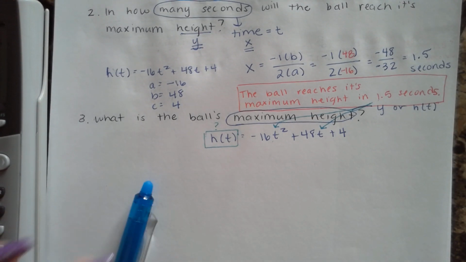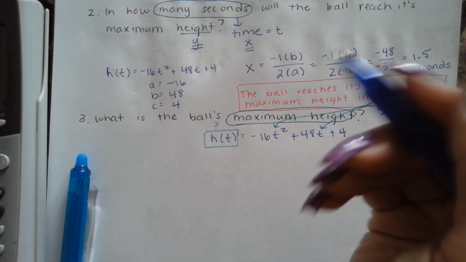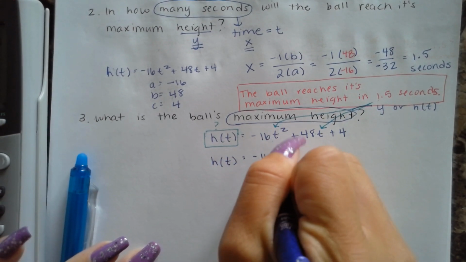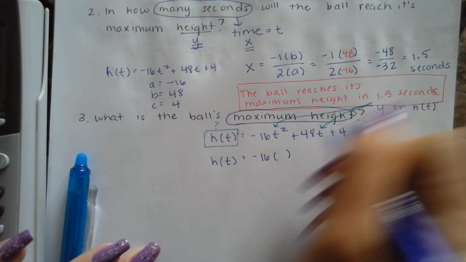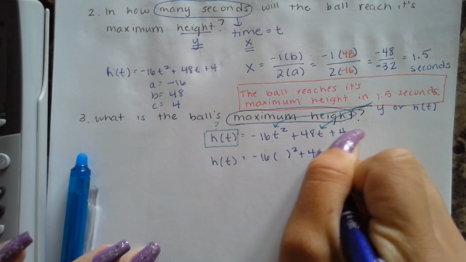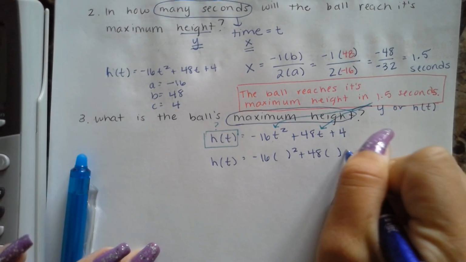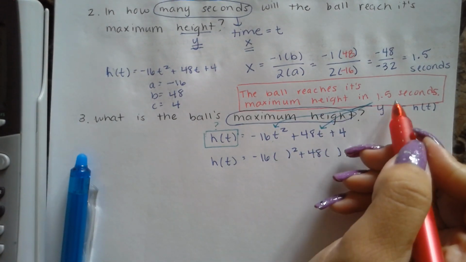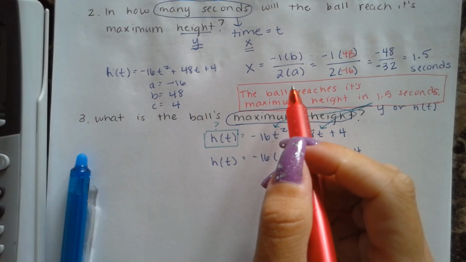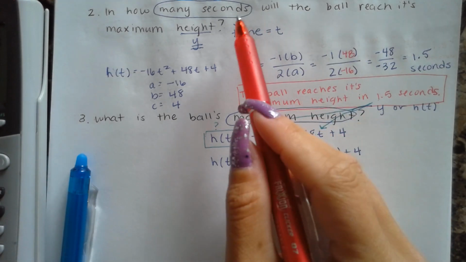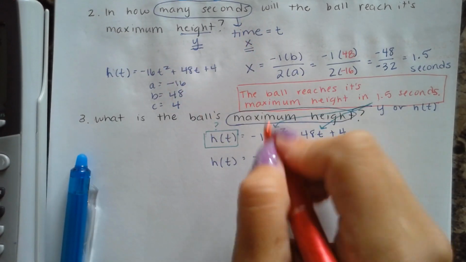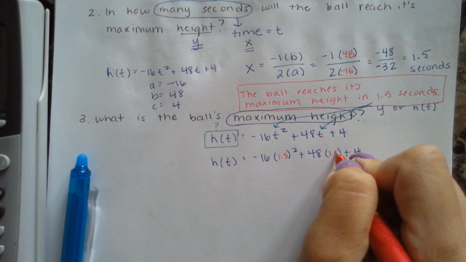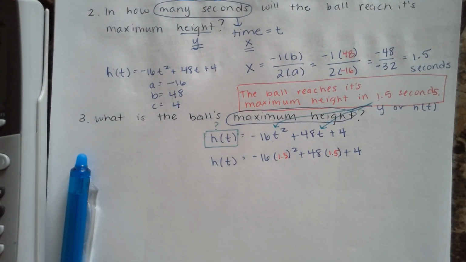So let's go ahead and rewrite our equation, put our blanks in just like we did the first question, right? h of t equals negative 16 times whatever t is, which is up here, squared, plus 48 times your t, whatever's up here, plus 4. We know it's 1.5 seconds because that's when it reached its maximum height. So we're going to say, what is the maximum height? At 1.5 seconds, which we figured out, we're going to put it in and figure it out.